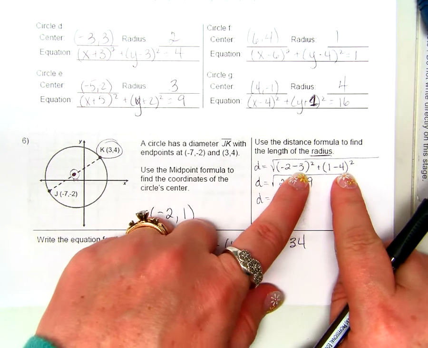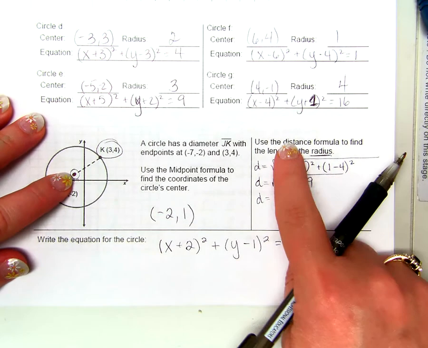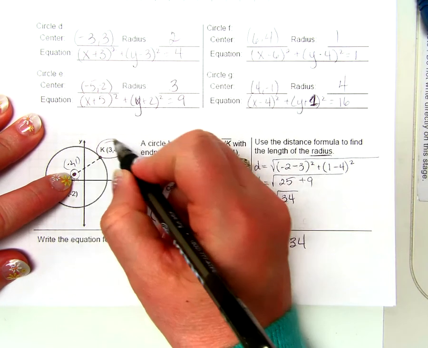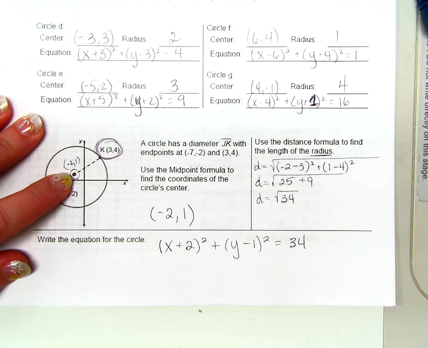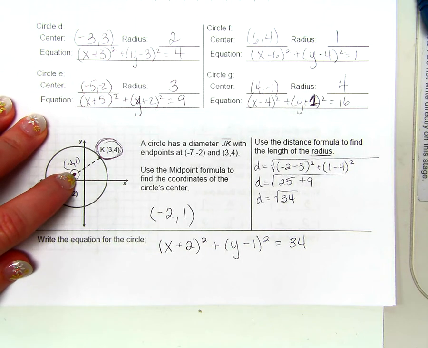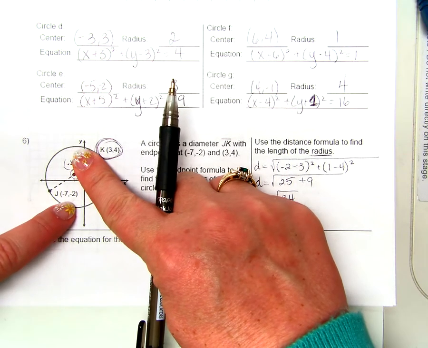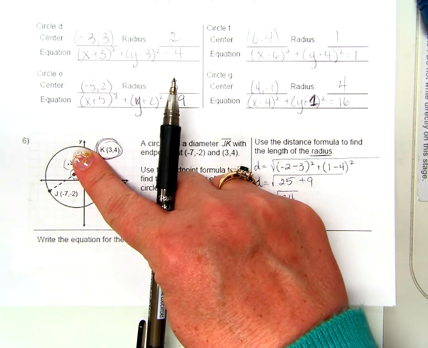In this formula, where did I get the 3 and the 4? I used the distance formula between the point negative 2, 1, which we decided was the center, and this point K that was given to me on the outside of the circle. Does that make sense? Guys, what would happen if I would have used this other point? Would I have gotten the same answer?